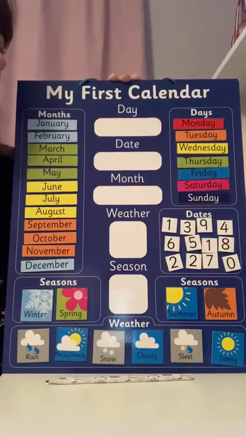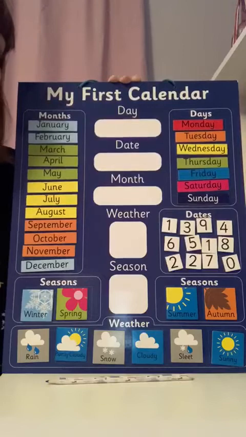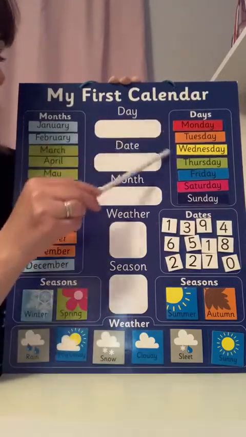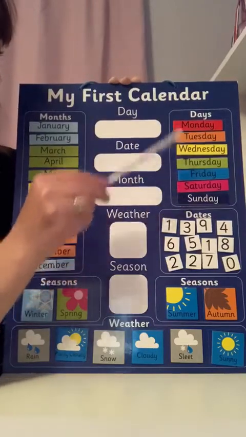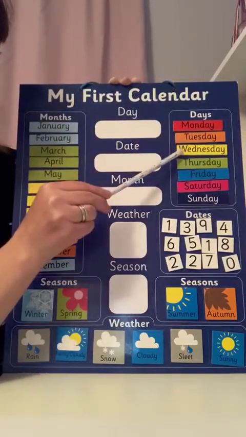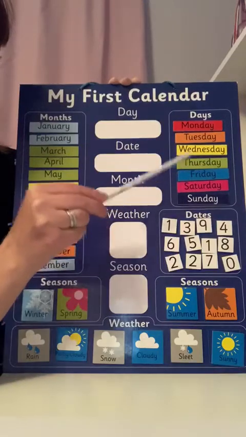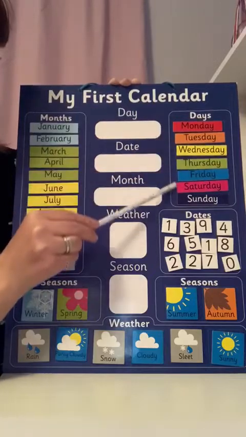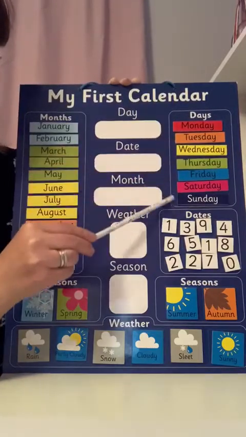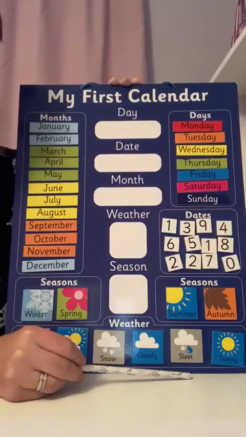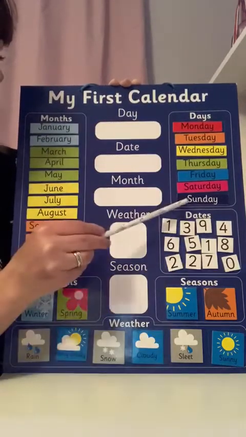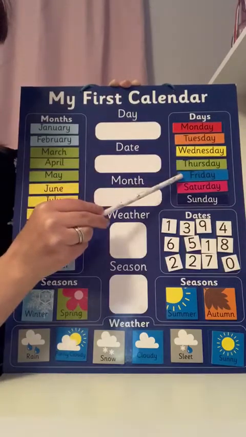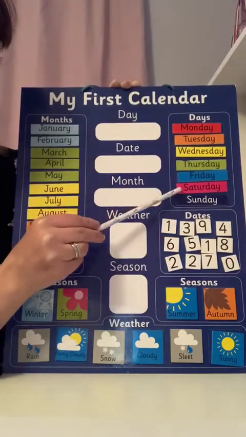Go. There are 7 days, there are 7 days, there are 7 days in a week. Sunday, Monday, Tuesday, Wednesday, Thursday, Friday, Saturday. One more time. There are 7 days, there are 7 days, there are 7 days in a week. Sunday, Monday, Tuesday, Wednesday, Thursday, Friday, Saturday.